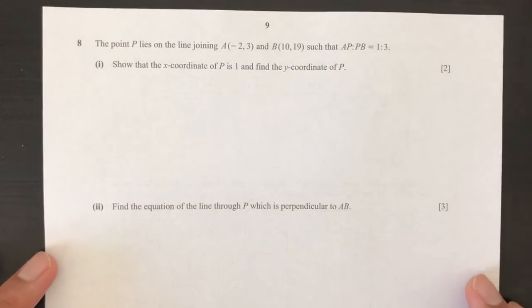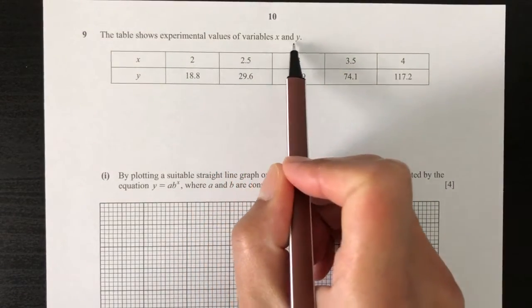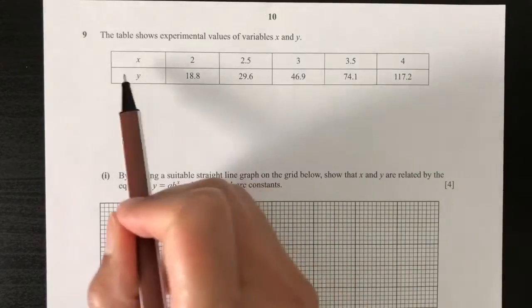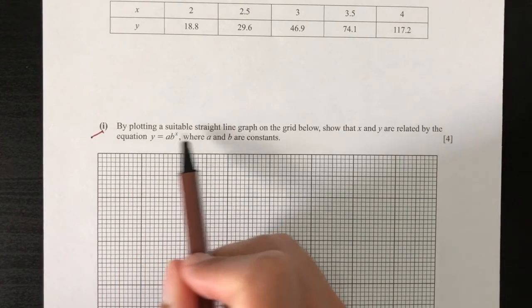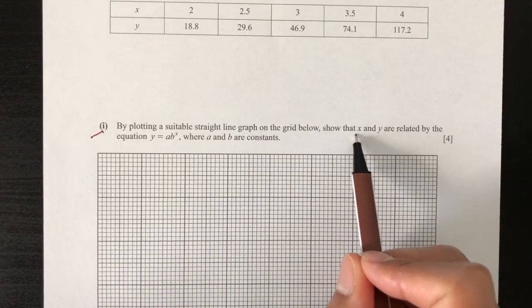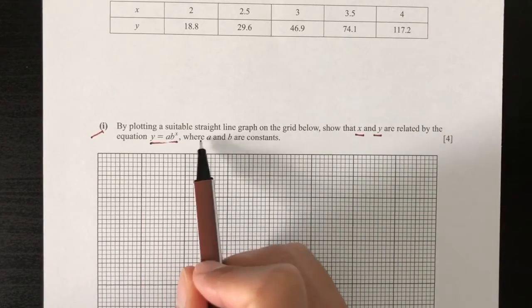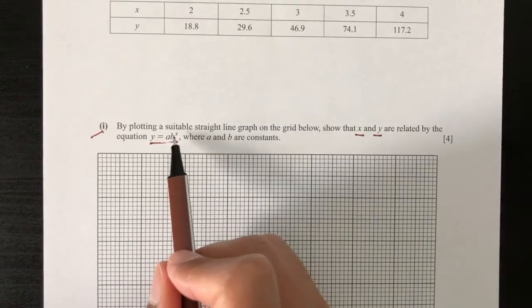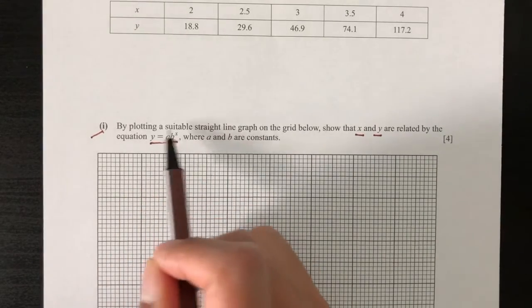Okay, let's move on to question number 9. The table shows values of X and Y. As you can see, we have X and Y. Now part 2. By plotting a suitable straight line graph on the grid below, show that X and Y are related by this equation, where A and B are constant. So if you want to find a straight line from this, we have to kind of play with this to find a straight line.